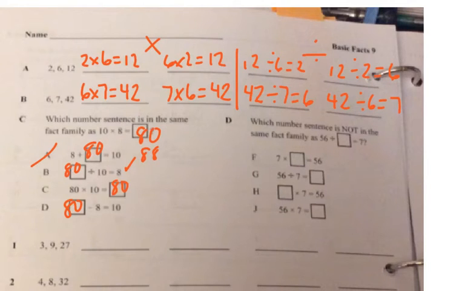C, 80 times 10 equals 80. Well, that can't be true. That would actually equal 800. So C is out. D, 80 minus 8 equals 10. That's not true. My answer would be 72. So the only one that's correct is B. So B is the correct answer.